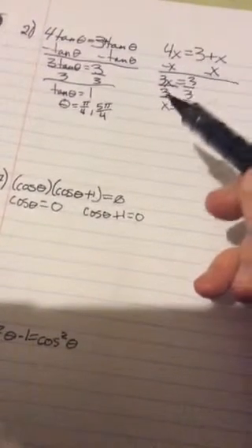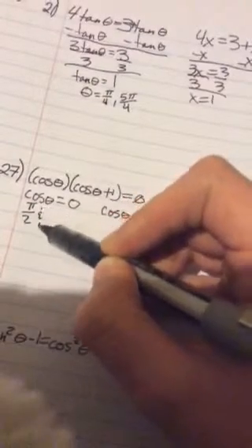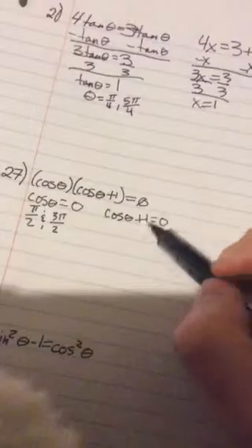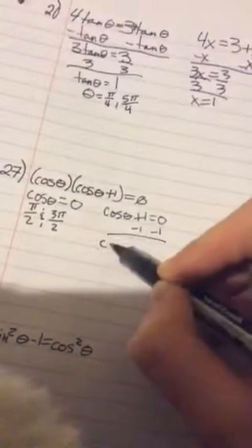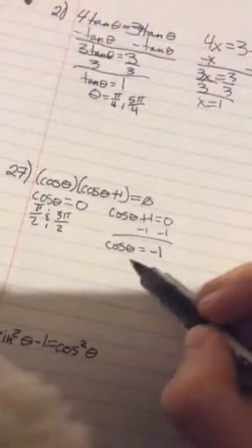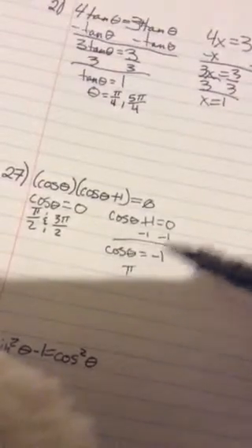So then this cosine ends up being, well, whenever x is at 0, which is pi over 2 and 3 pi over 2, I think, yeah. And then minus 1, cosine theta equals negative 1. And so then you've got pi. Yeah, so there you go. Those are your answers for that one.